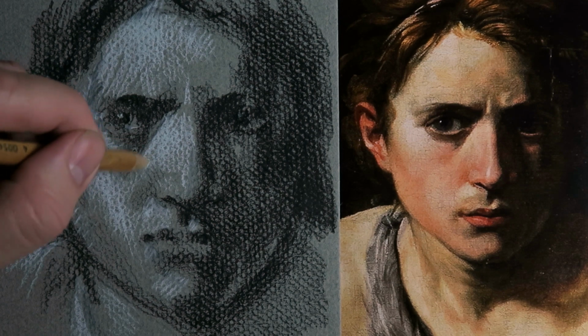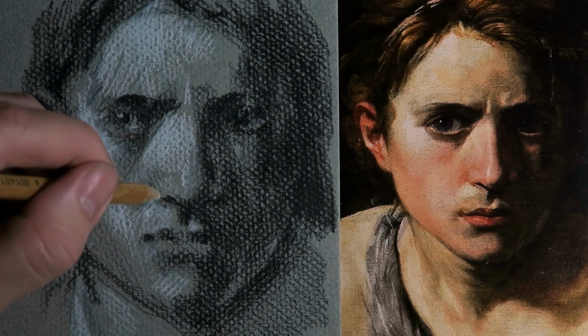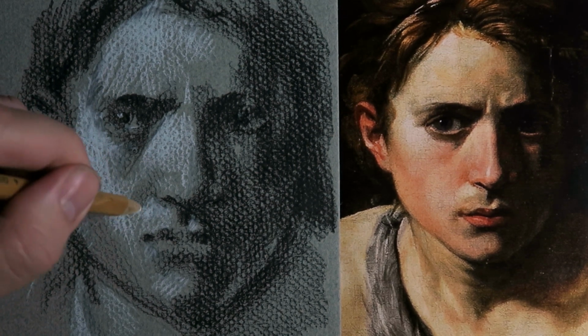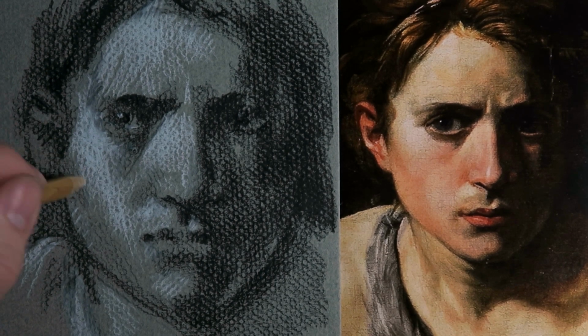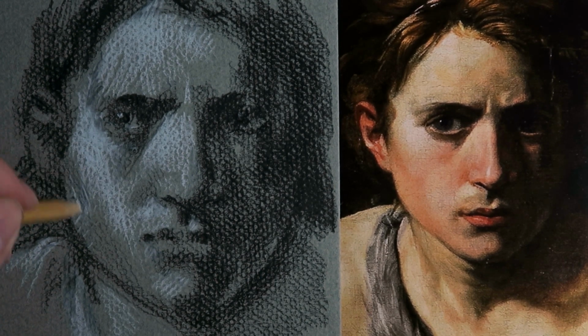Nose here. Neck a little bit, shoulder, between the neck and shoulder, that area here. Now the face.